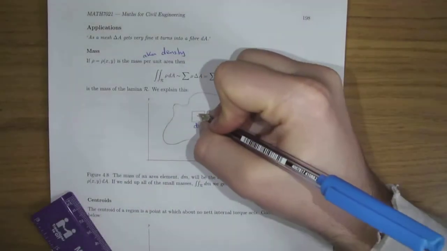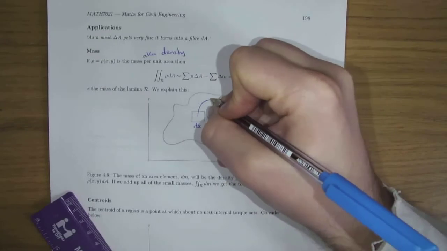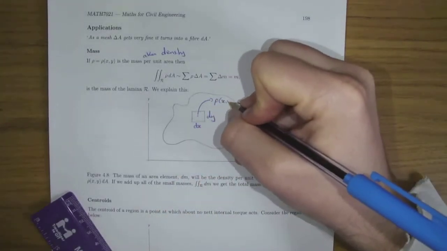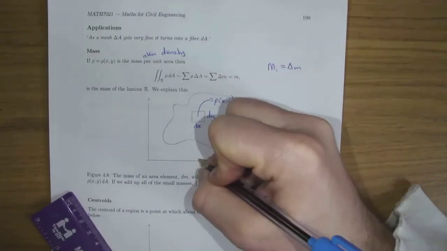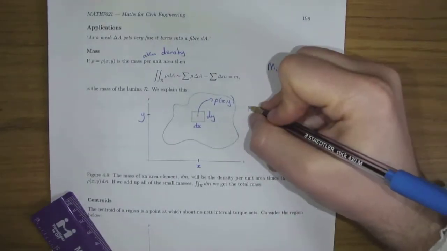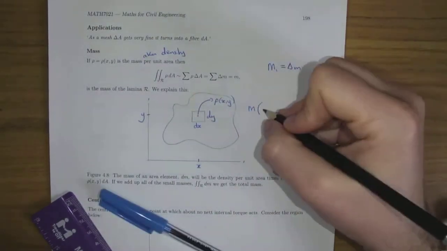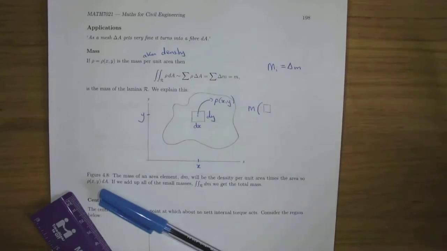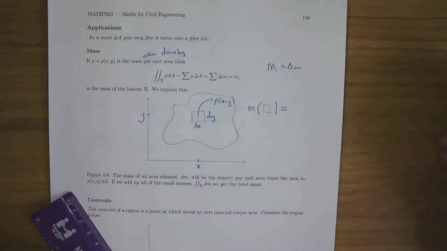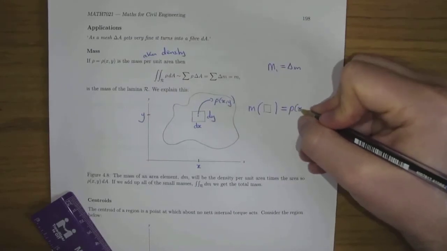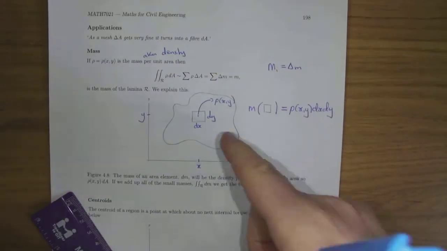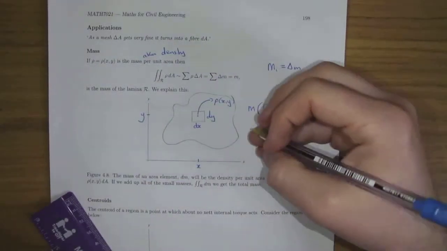Yeah, so in here we're going to say that the density is rho of x, y. So this will be a point x, y. And so the mass of this little thing here, now this is not to scale at all, because this should be very, very small, is approximately the density times the area, which is dx dy. And if you want to find the mass of the whole thing, you add these up.